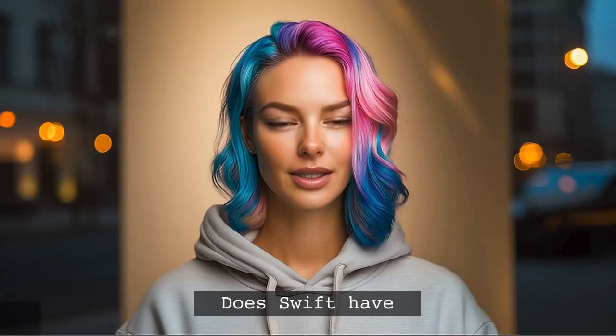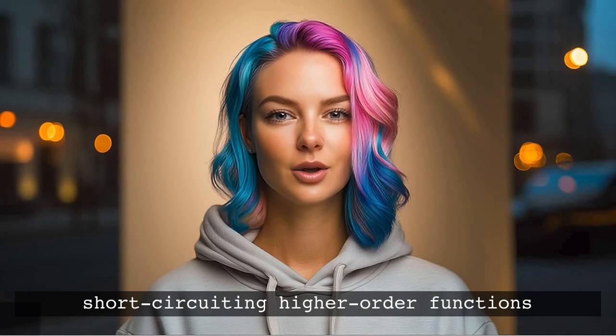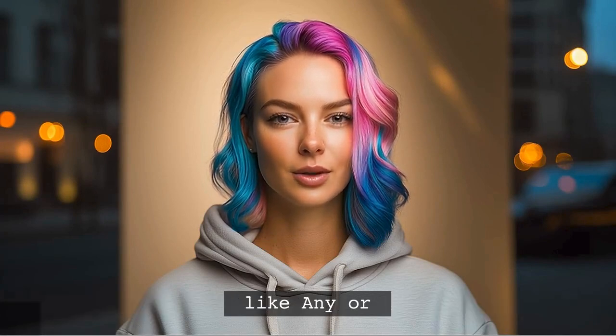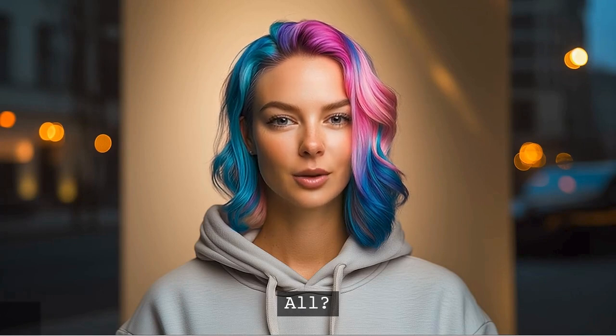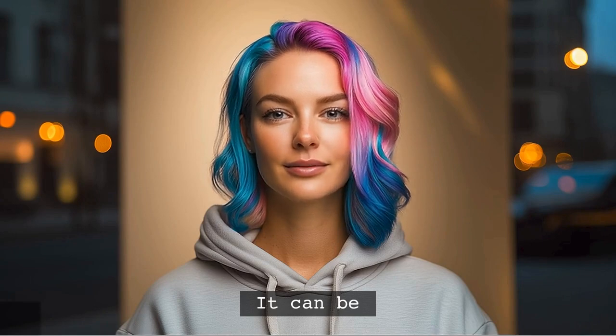Have you ever wondered if Swift has short-circuiting higher-order functions like any or all? If so, you're in the right place. Today, we're diving into this intriguing question and exploring how Swift handles these scenarios.